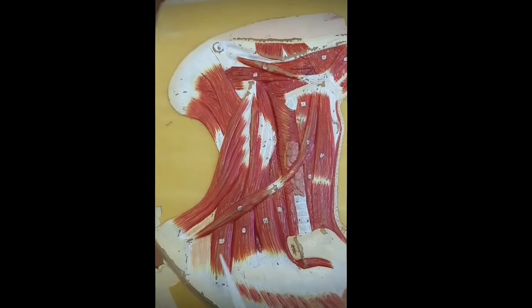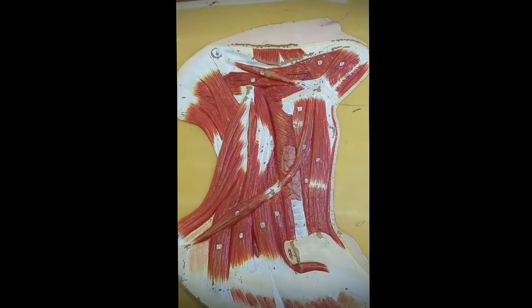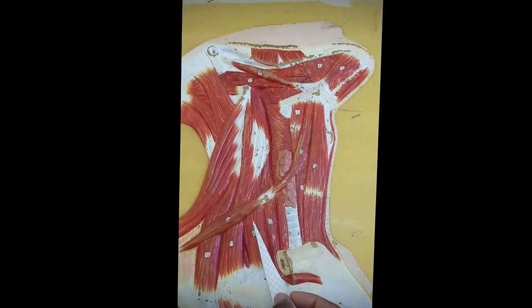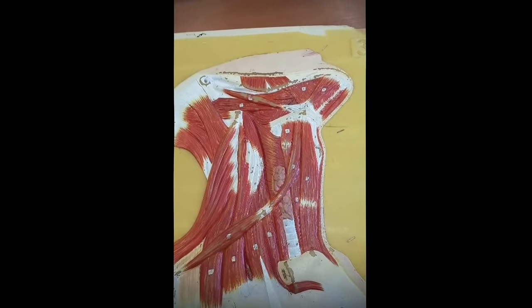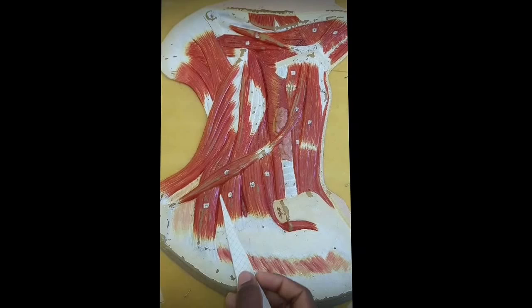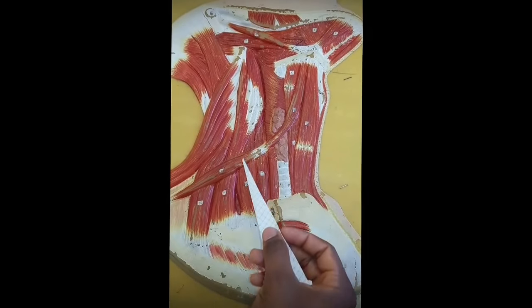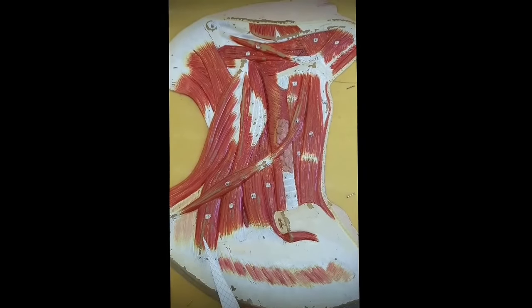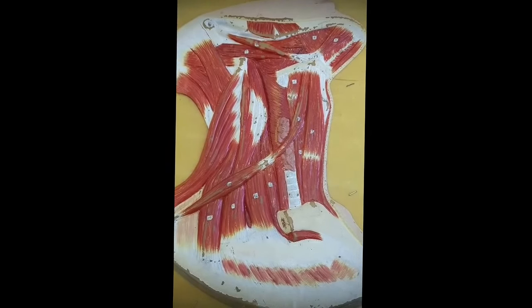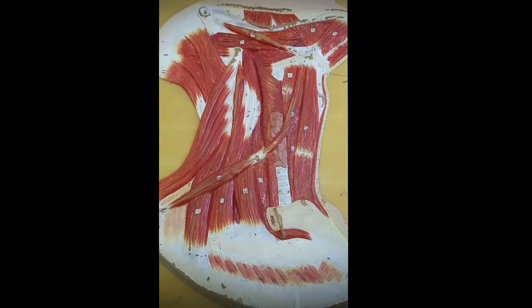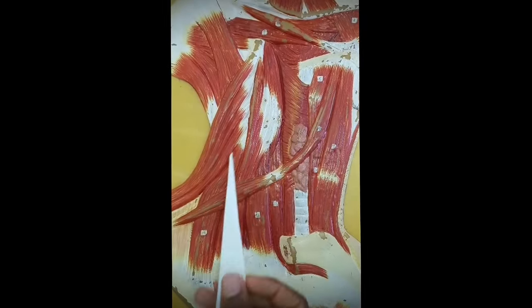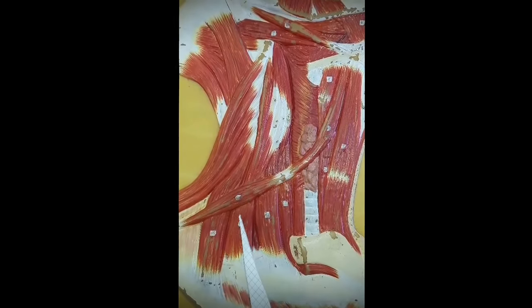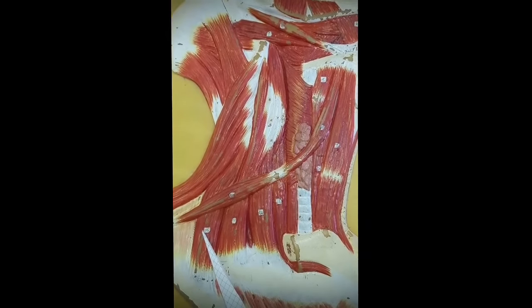So during contraction, this anterior helps to elevate the first rib, and it also helps to bend the neck, also helps to bend the cervical spine. The middle also same, elevates the first rib, helps to bend the neck. The posterior helps to elevate the second rib and also bend the cervical spine forward. So anterior scalenus, medius, and the posterior scalenus.